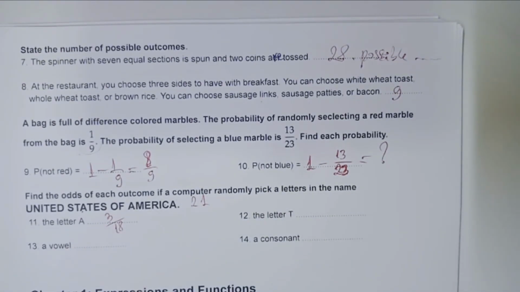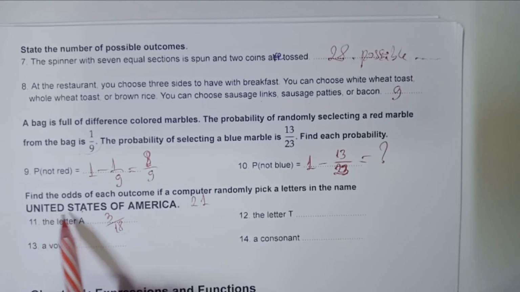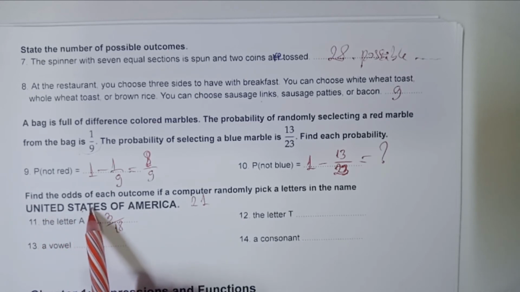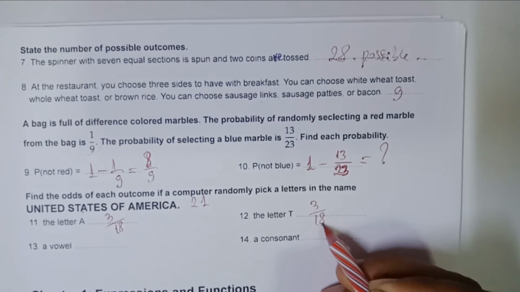So 3 over 18. Everything is 21, you want 3, the rest is not what you want. 18 is not what you want. That's why it is 3 over 18. Letter T. Let me find it well. 1, 2, 3. You have 3 also. So 3 over 18.